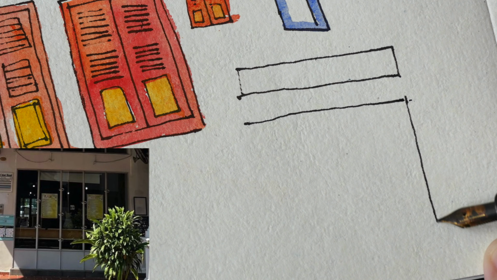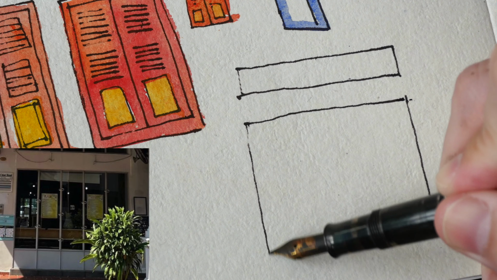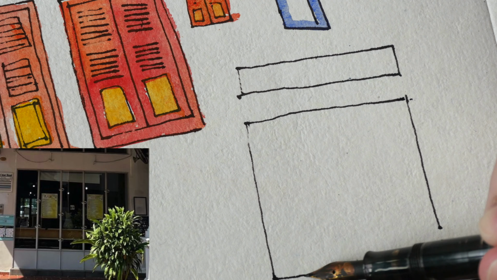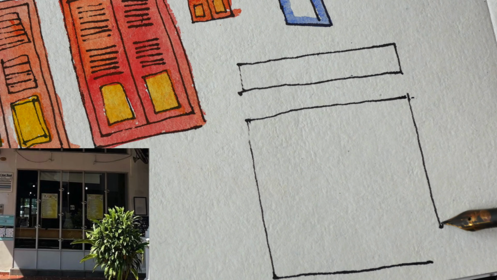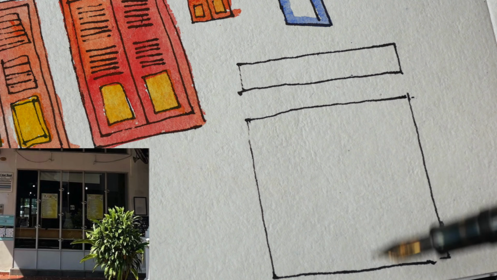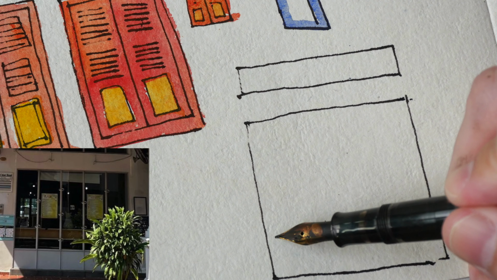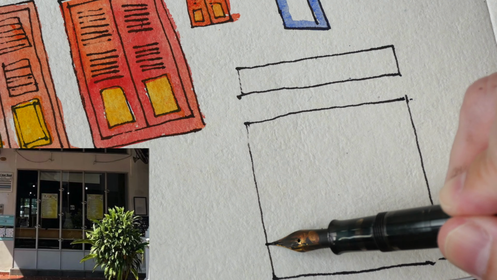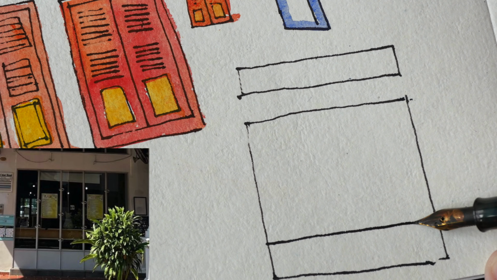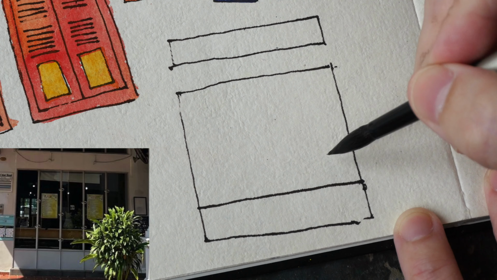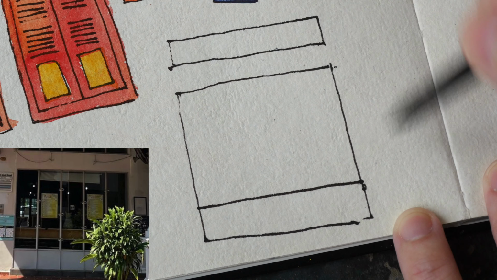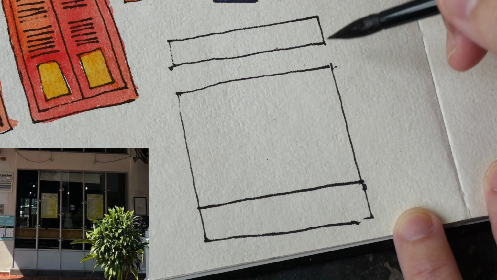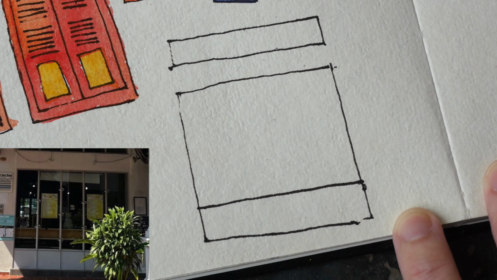So this is the boundary, the outline. There are 5 sections. So I'm going to draw this bottom part here. If you want to draw the plant in front, you have to draw that first before you draw the window behind. It's just easier that way.